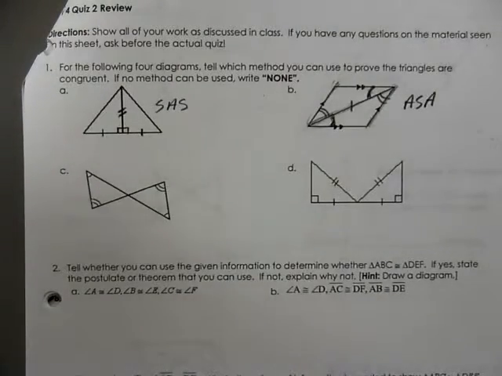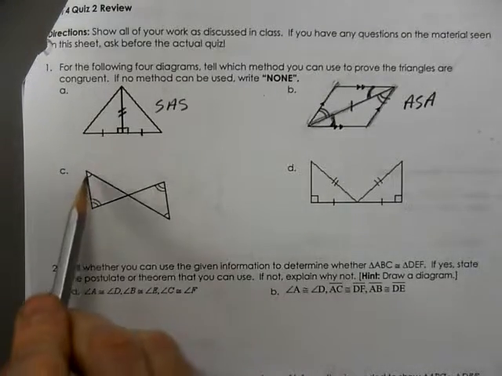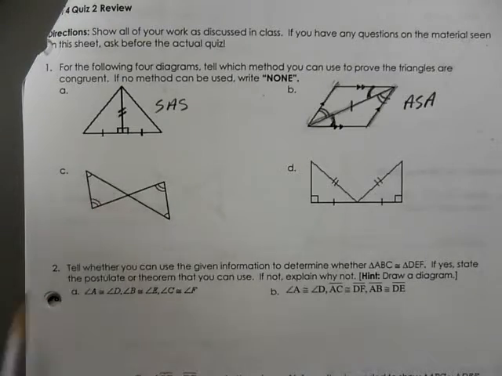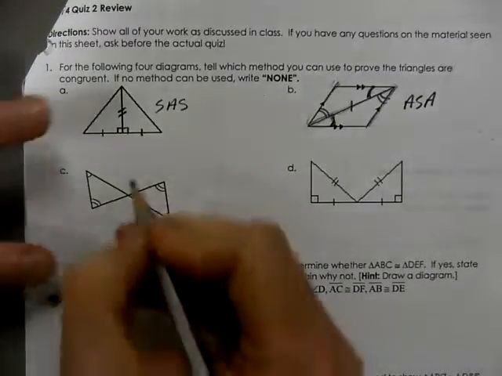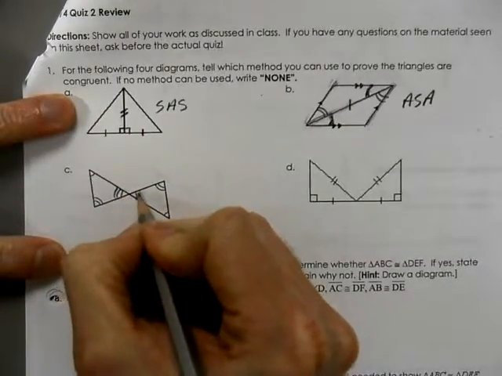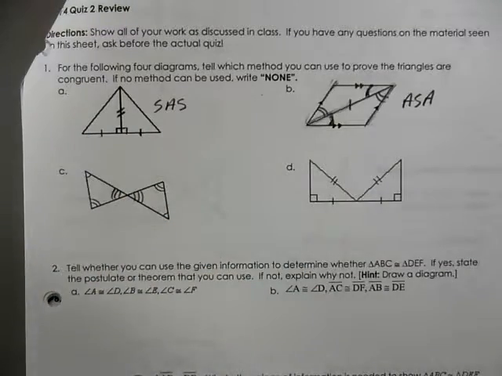How about the letter C? We see that we have one set of angles congruent. We have another set of angles congruent. Vertical angles would give us this third set congruent. But remember, AAA is not one of the ways we can prove triangles congruent.